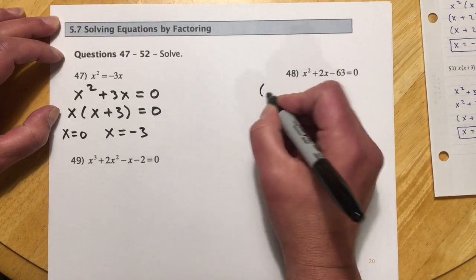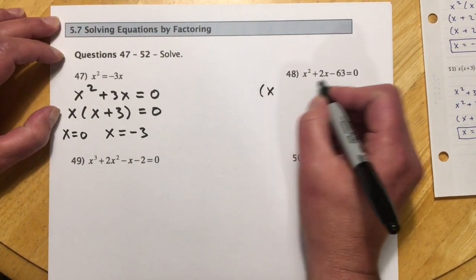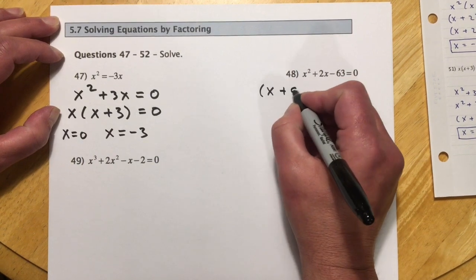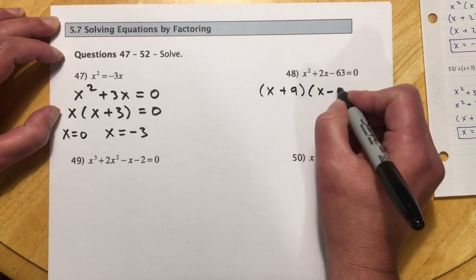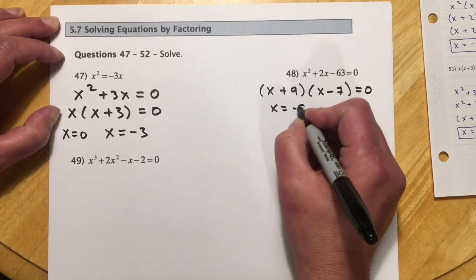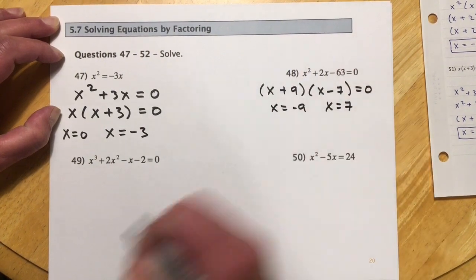48, let's see, this is just a nice 5-2 factor. So multiplies to negative 63 and adds to be 2 is going to be plus 9 and minus 7. And so x equals negative 9 or x equals 7.